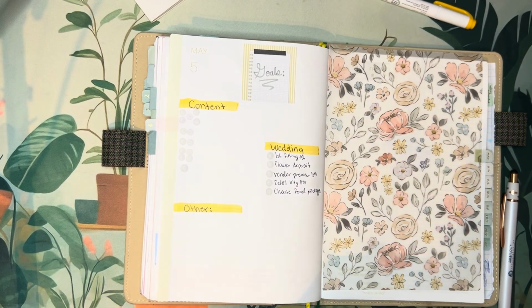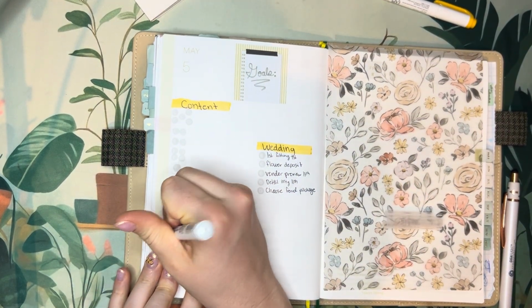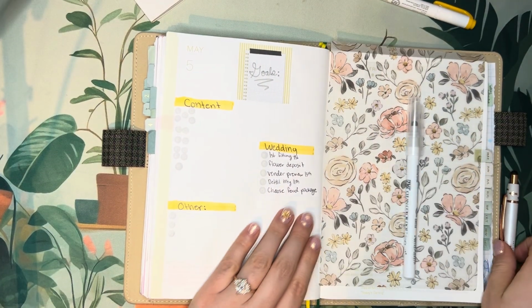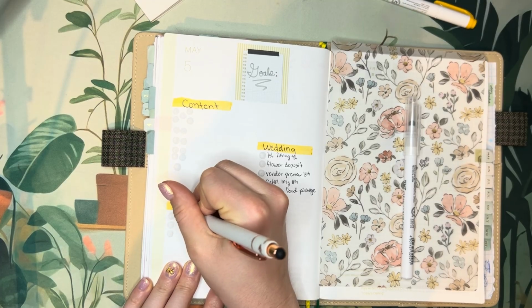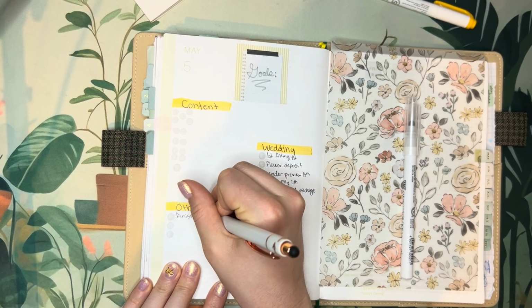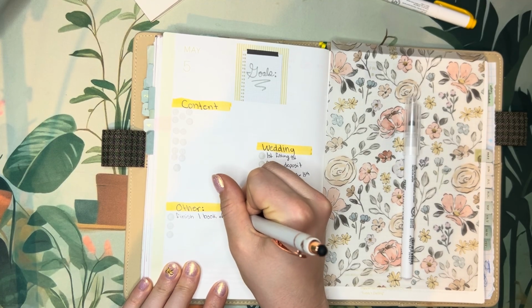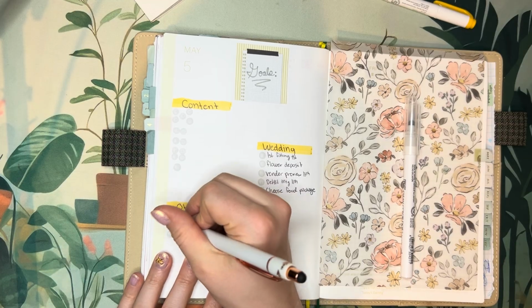Now, for the other, I have 3 things that don't require major tracking. Finish 1 book off of my to be read list.